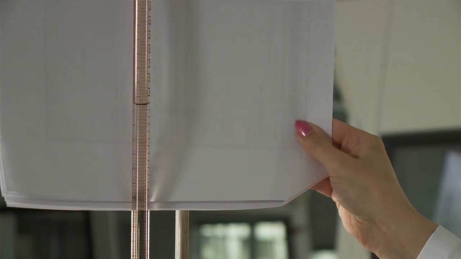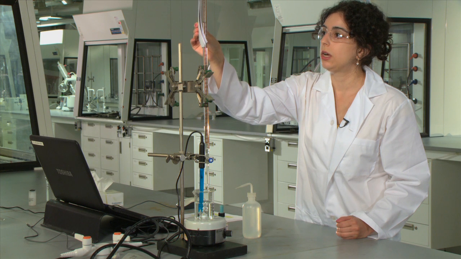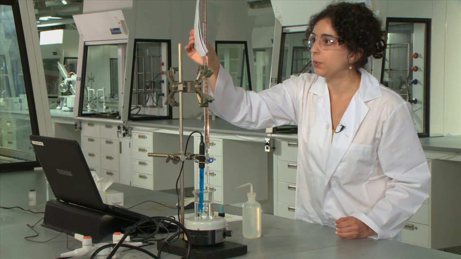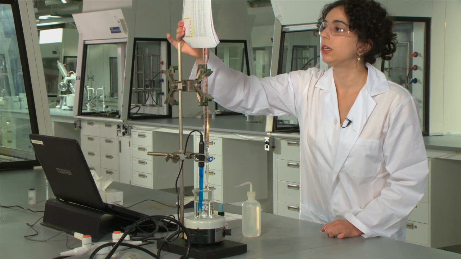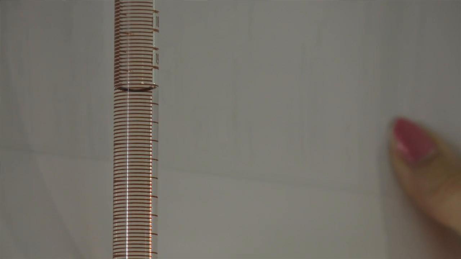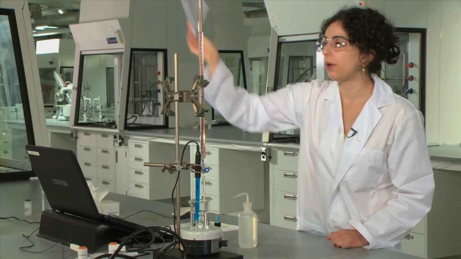The burette is graduated to about a mil, but the uncertainty on it, remember, is plus or minus 0.05 milliliters. So every reading you take will always have the added uncertainty of plus or minus 0.05. Right now we're at approximately 19 and a half, maybe 19.6 milliliters, okay?